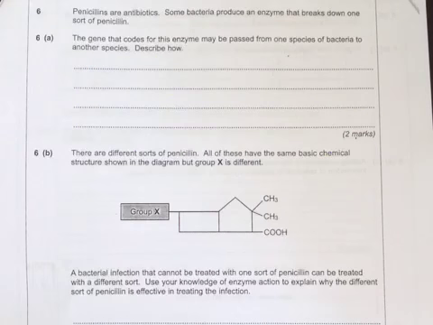Okay, part B is telling us that there are different sorts of penicillin, and all of these have the same basic chemical structure shown in the diagram. If a bacterial infection cannot be treated with one sort of penicillin, it can be treated with a different sort. What you need to do is use your knowledge of enzyme action to explain why the different sort of penicillin is effective in treating the infection.